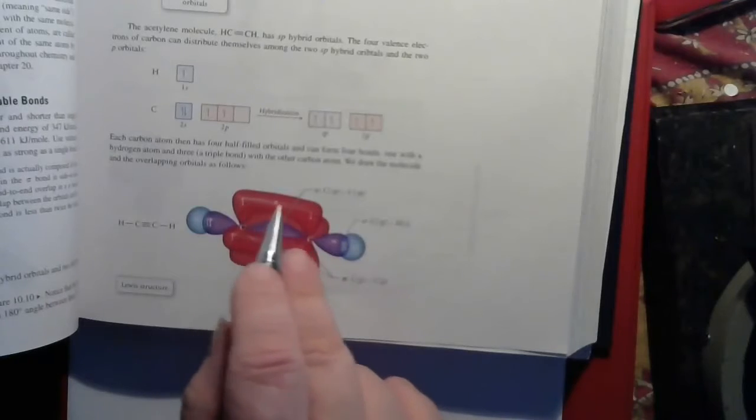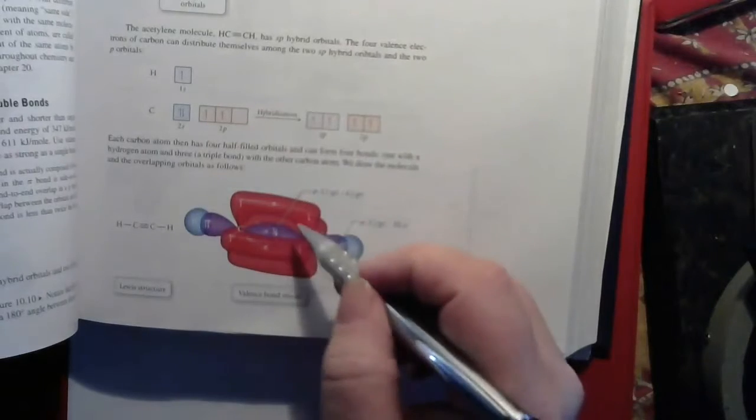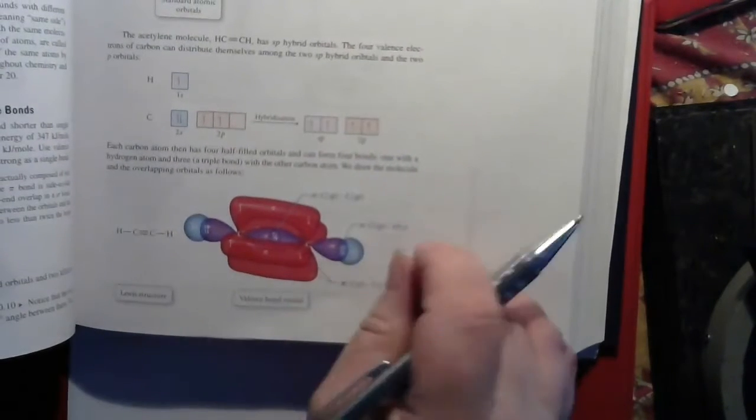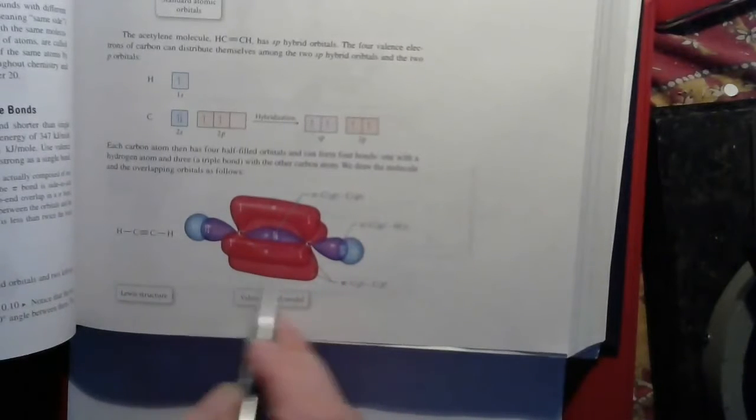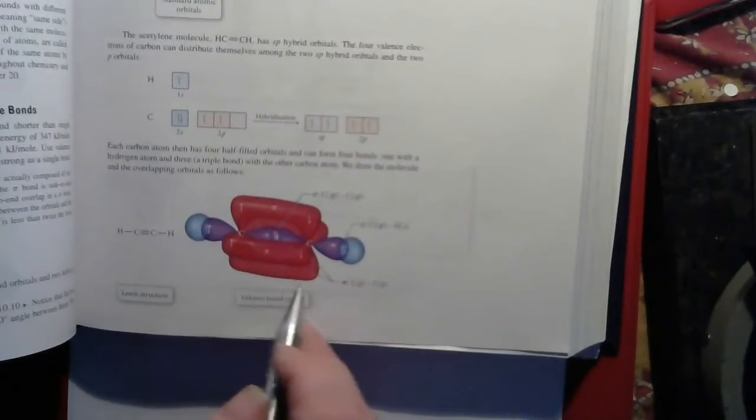And you have 2 pi-type orbitals also, which form from the overlap of p orbitals on the adjacent carbons. One of the p orbitals would be basically going this way, on the plane of the paper, and that pi bond would be made up of the lobe on top and the lobe on the bottom. That's 1 pi bond.